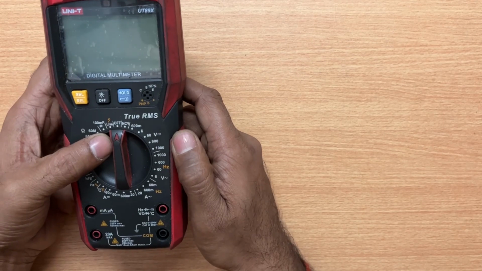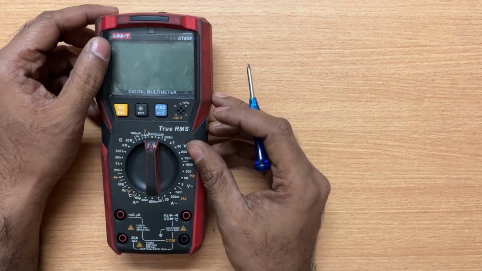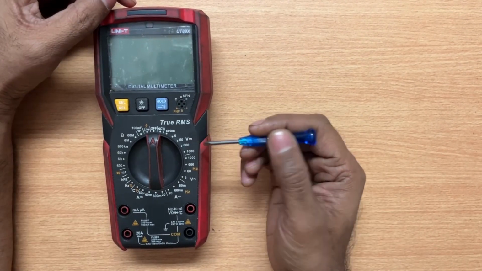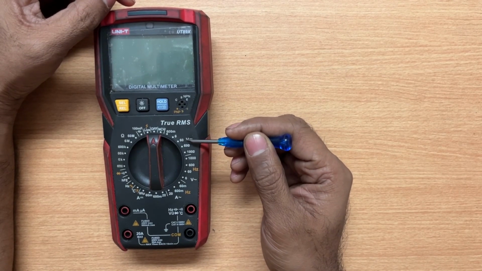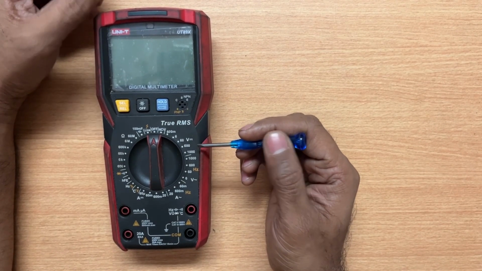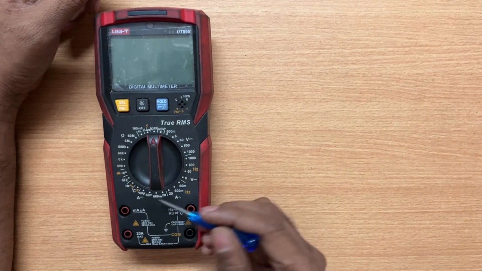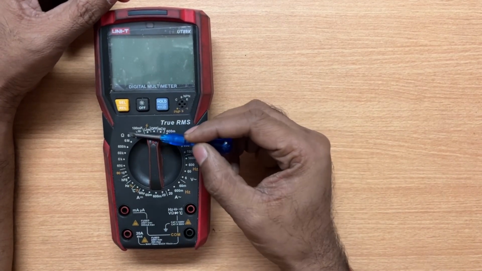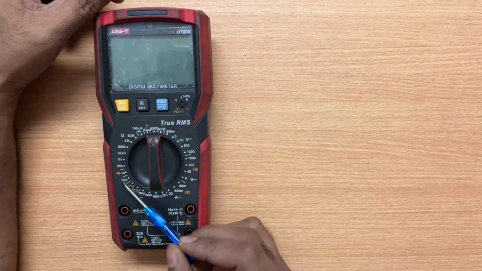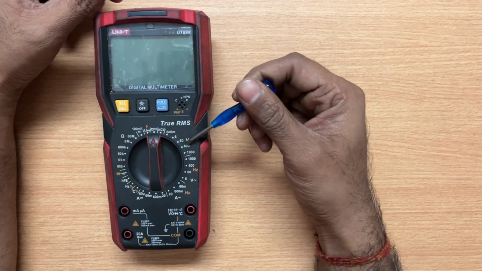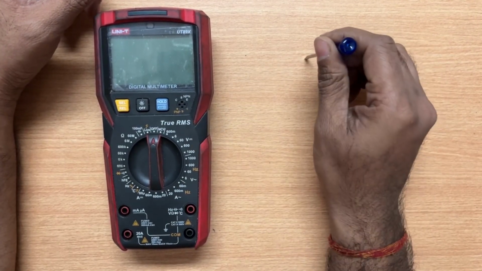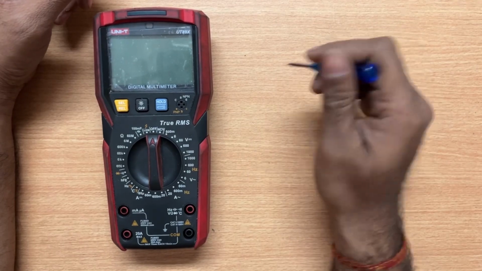So let's say I'll start with voltmeter. If you want to measure voltage, you have to choose this point. If it is written V it means voltage, A means current, okay, and this is the ohm symbol. This is the diode symbol. In voltmeter you have two sections, AC and DC.